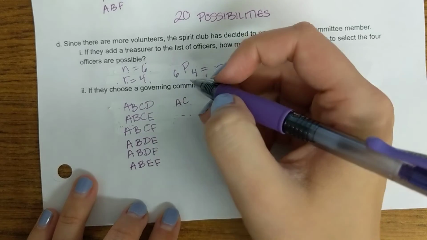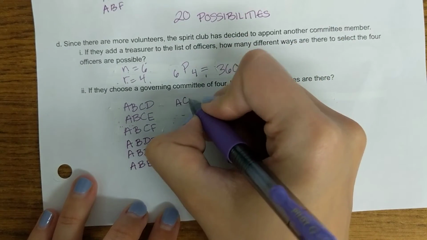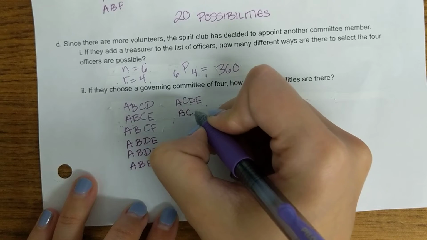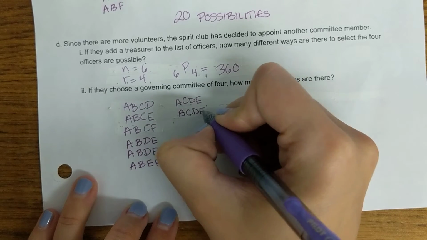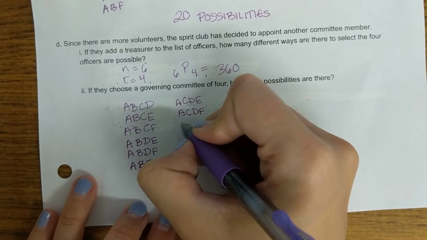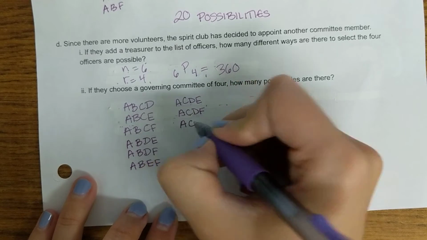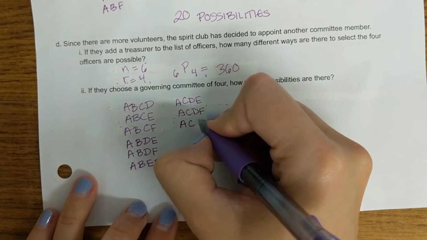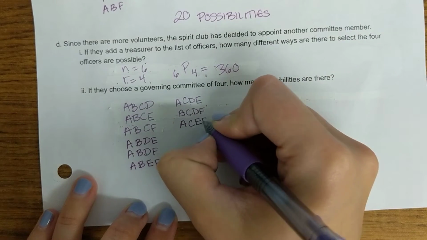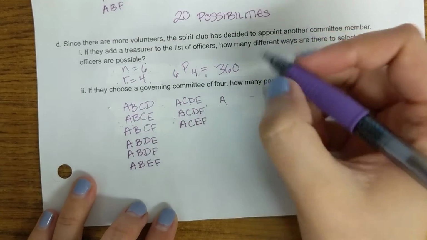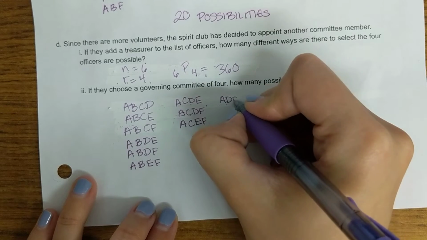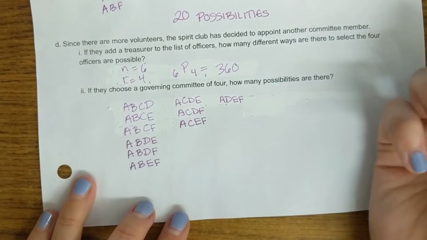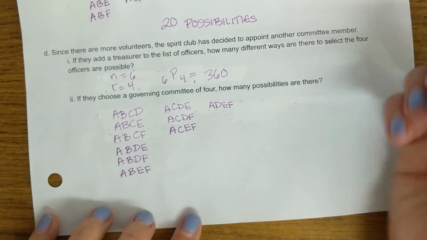A, C, D, E. A, C, D, F. A, C, E, F. That's all the AC combinations, A, D, E, F. And that completes anything that involves A.